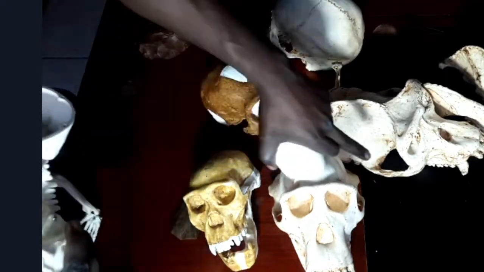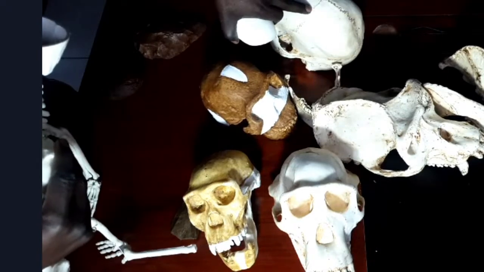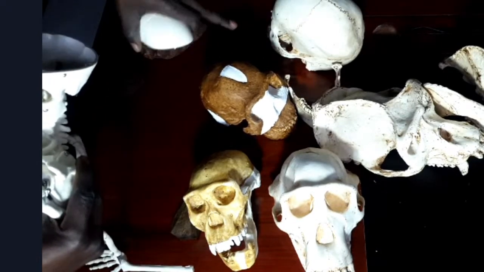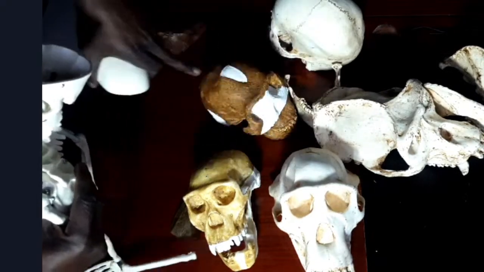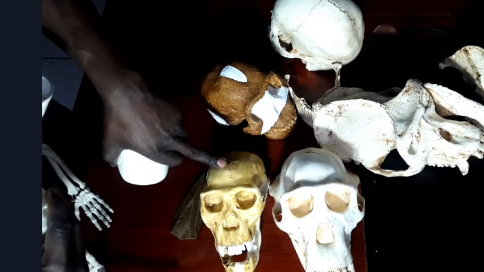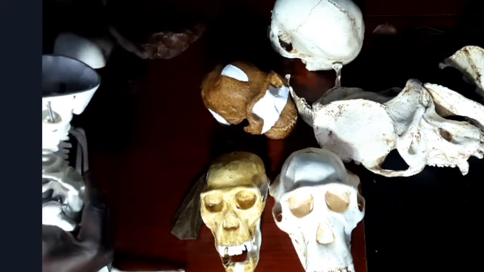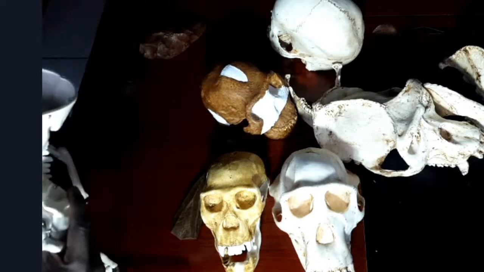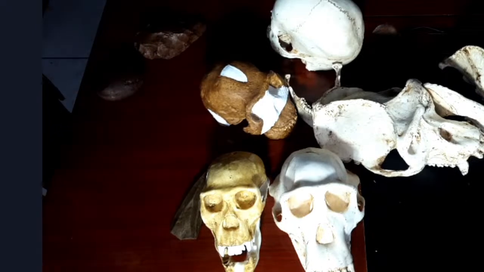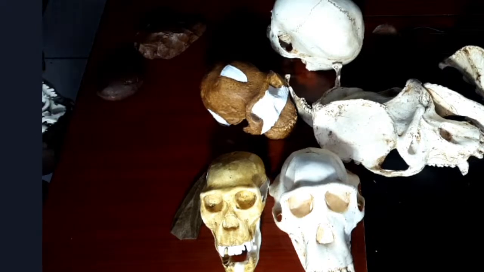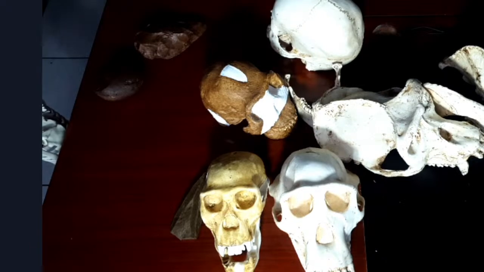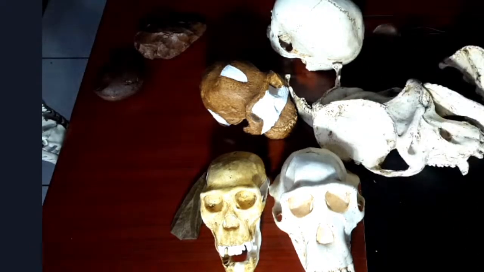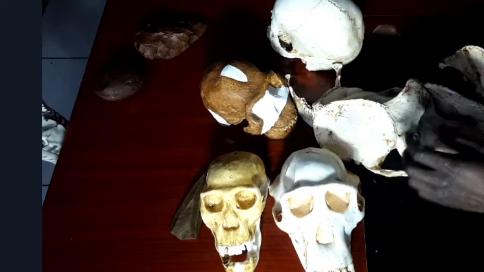When you compare all of them, you will see that the human brain is bigger than that of the gorilla, bigger than that of the chimpanzee, bigger than that of Australopithecus sediba, and bigger than Homo naledi. Meaning that we have a higher brain size. And if we have many cells, it means that our intelligence is higher than any other kind of these apes. Yes. So I think I'm clear there.